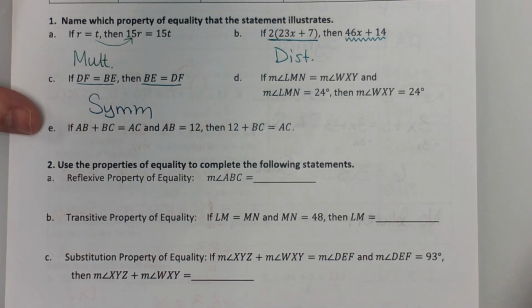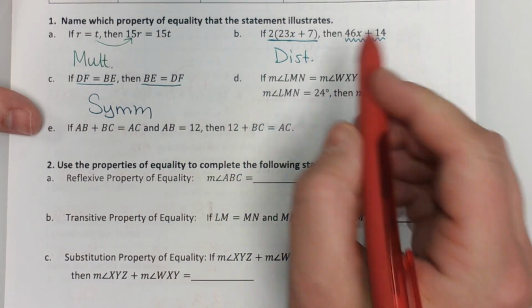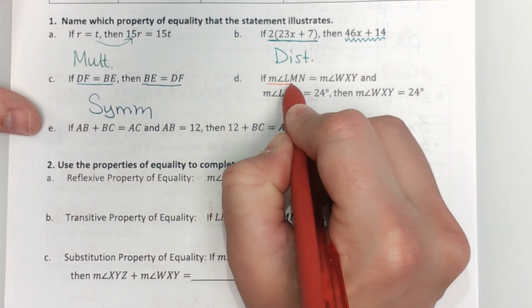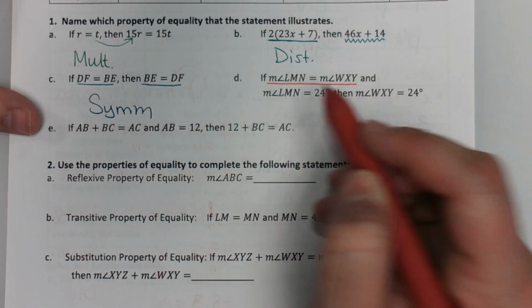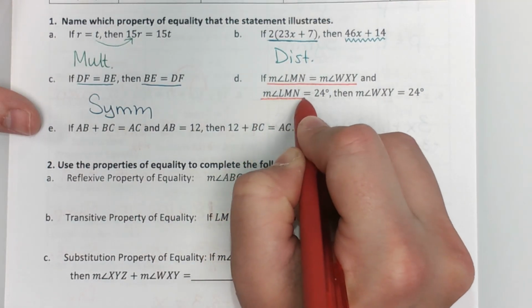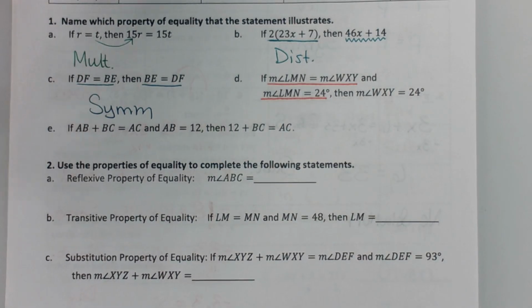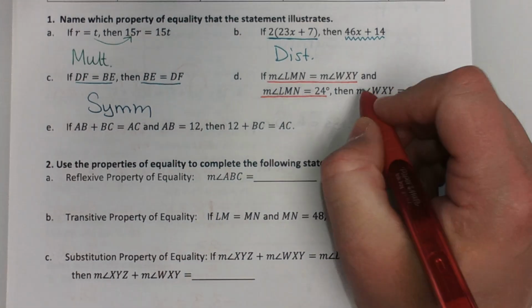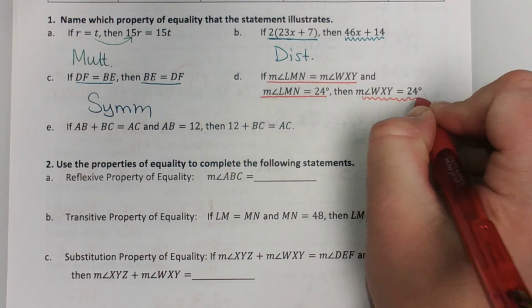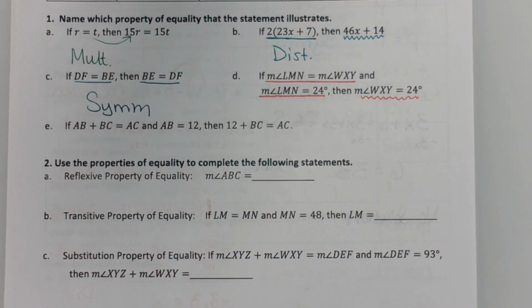D says started with both the fact that the measure of angle LMN is equal to the measure of angle WXY, and that the measure of angle LMN is 24. Everything in the if part is what they started with. They started with two pieces of information here, and they simplified it down to this. What changed?